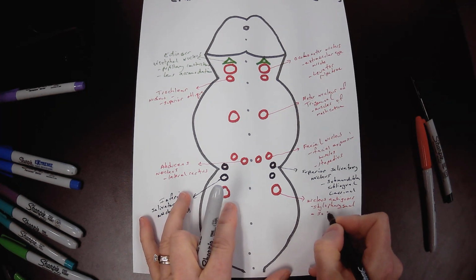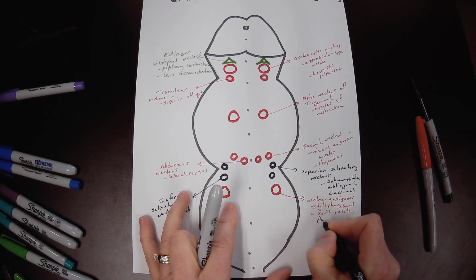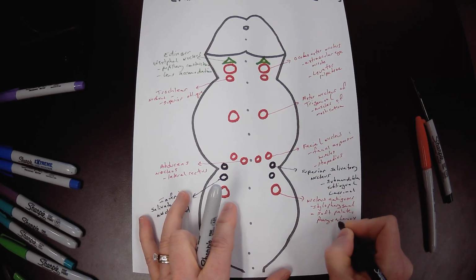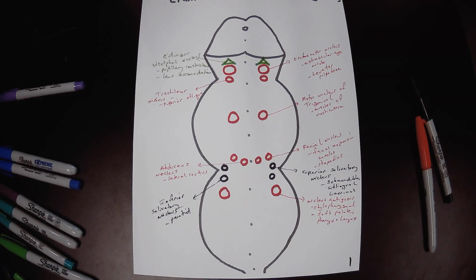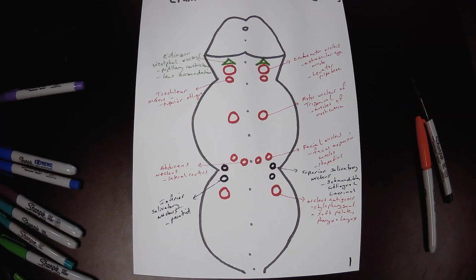Yeah, so it's muscles of the soft palate, pharynx, and larynx. Okay? That's nucleus ambiguus. It works for both cranial nerve 9 and 10. It's kind of ambiguous. It doesn't know who it belongs to, so it uses both.